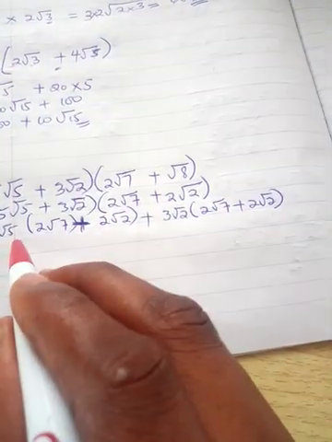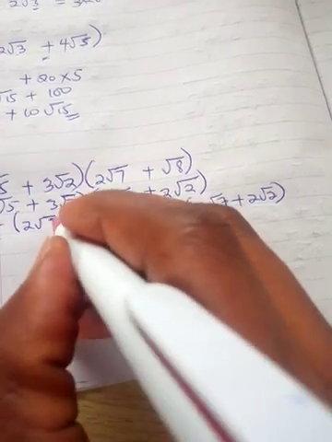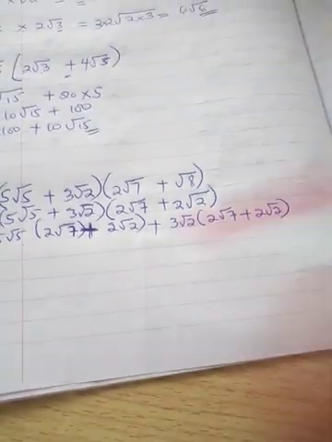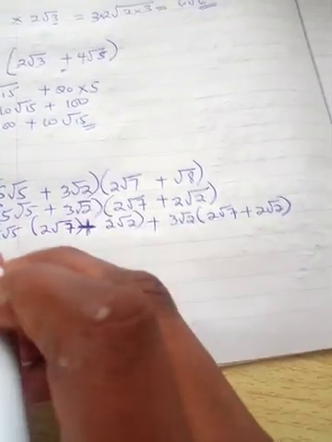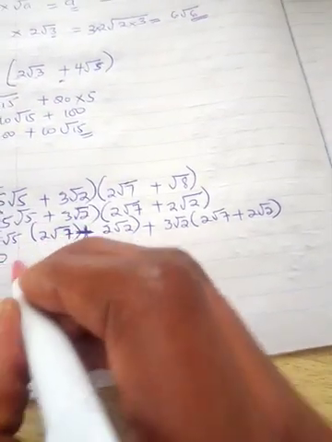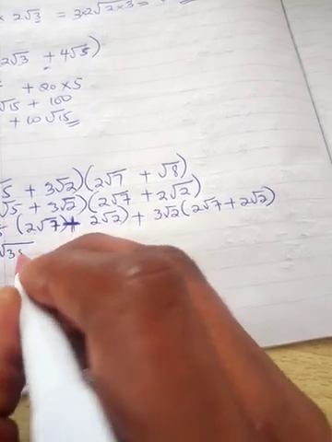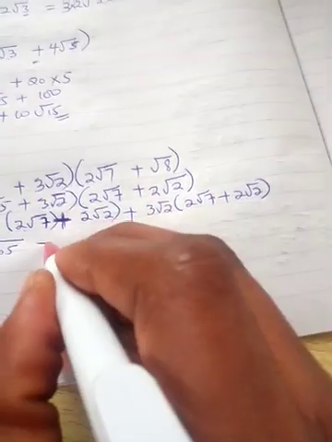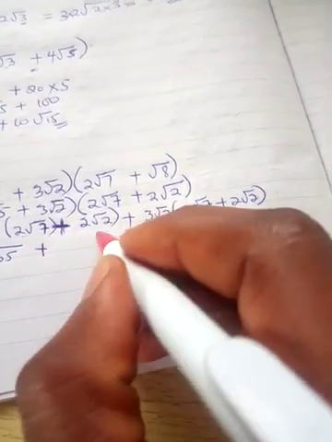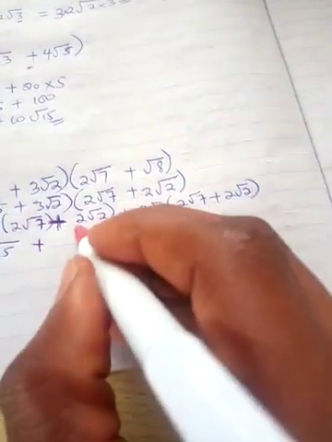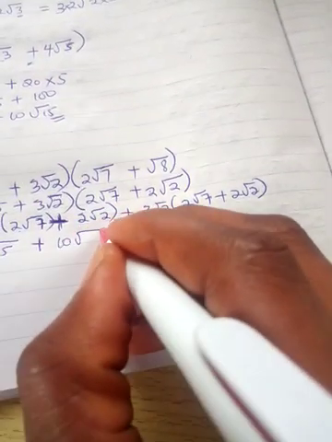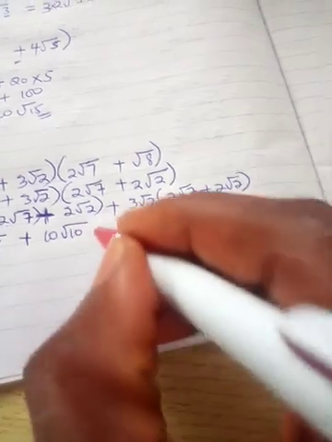Okay, so now let's go on and expand. So we have 5 root of 5 multiplying 2 root of 7. We know our coefficients are going to multiply, so we have 5 times 2, that's 10. Now we have root of 5 times 7, that's 35. Then plus 5 root of 5 times 2 root of 2. We know 5 is going to multiply 2, we have 10. And then root of 5 times 2, that's 10 also.